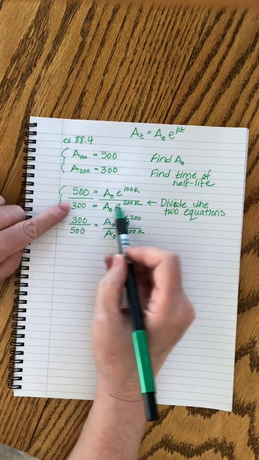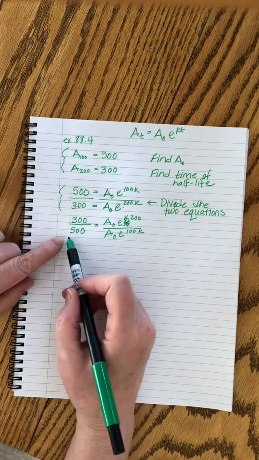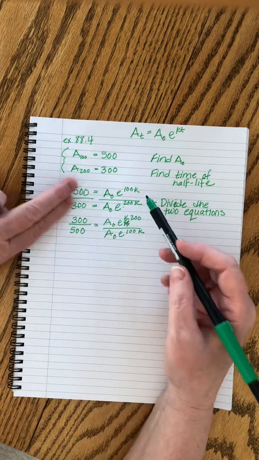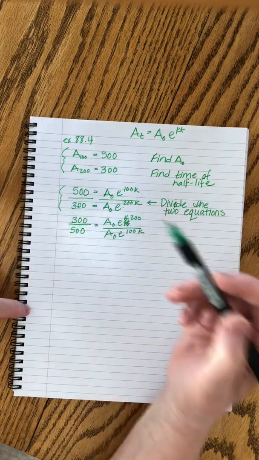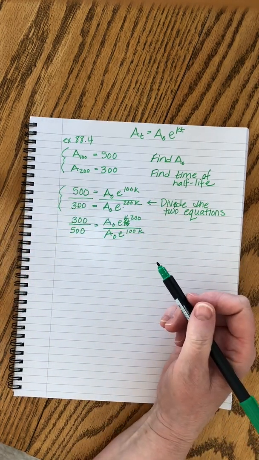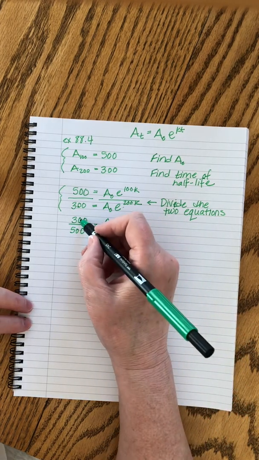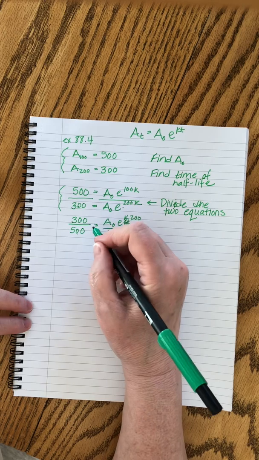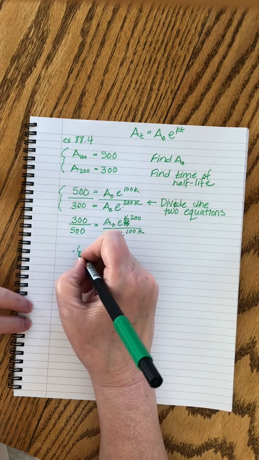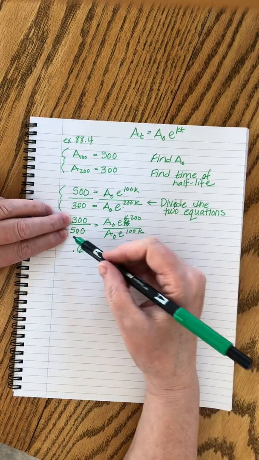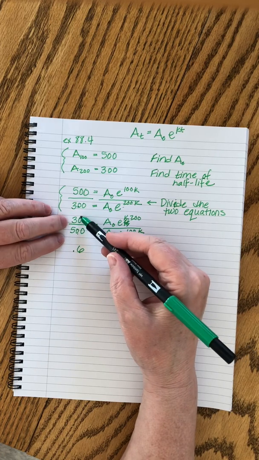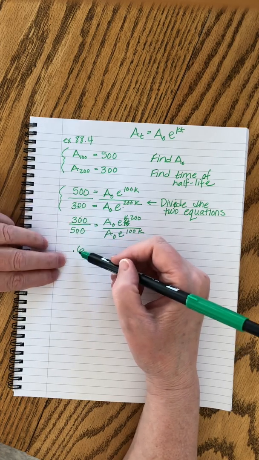Okay, so these equations are exactly the same. I just flipped the order. I put the 300 on top. All right, that gives us 300 divided by 500 is 0.6. That makes sense because if we double this, then it's 1,000. It would be 600 over 1,000. That's 0.6.